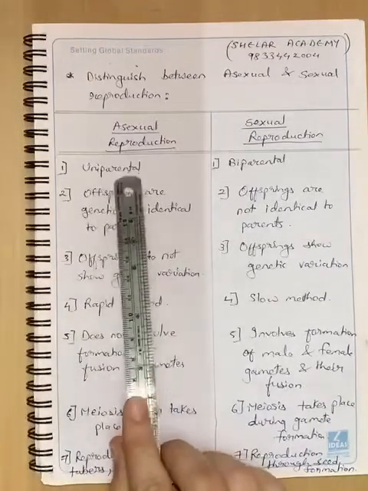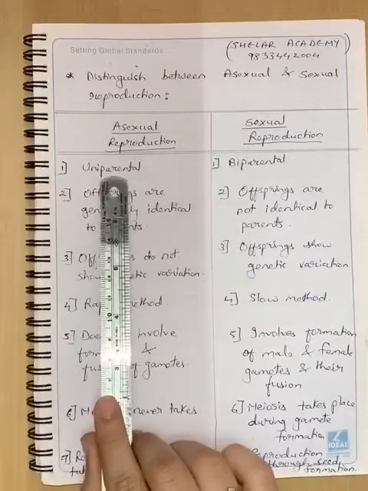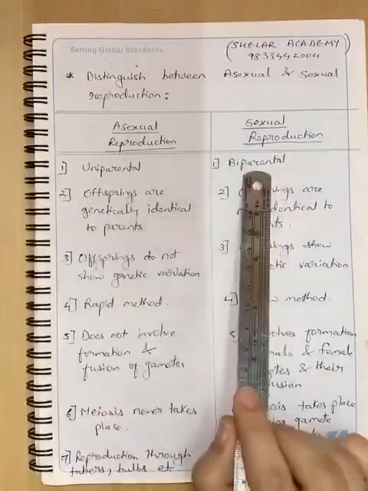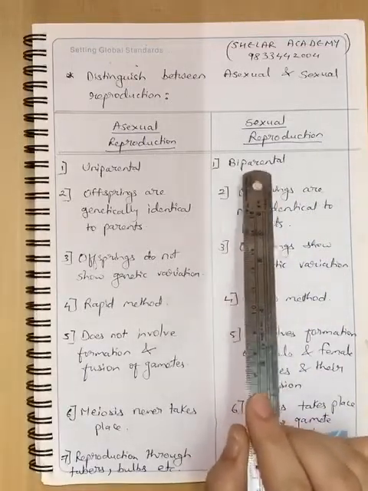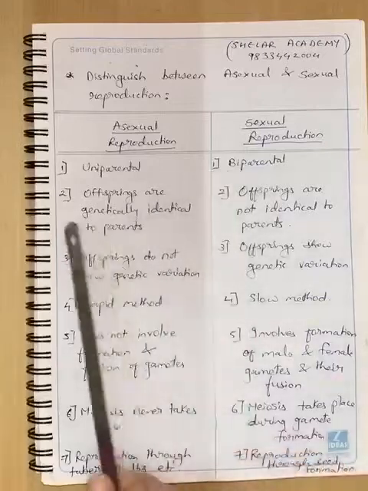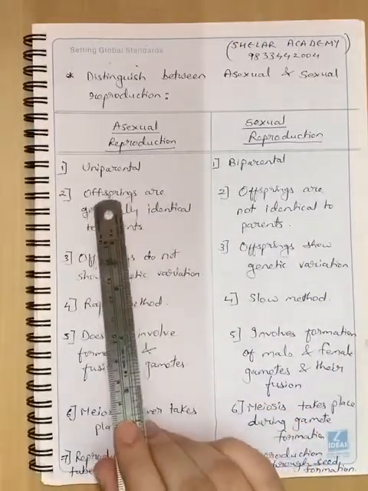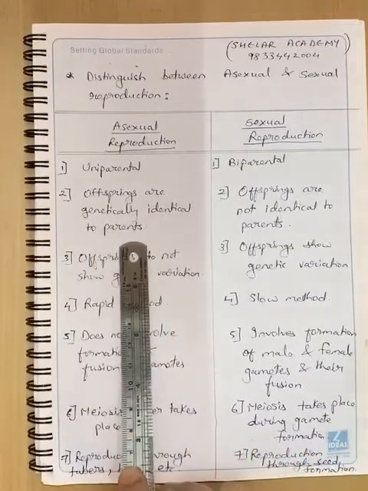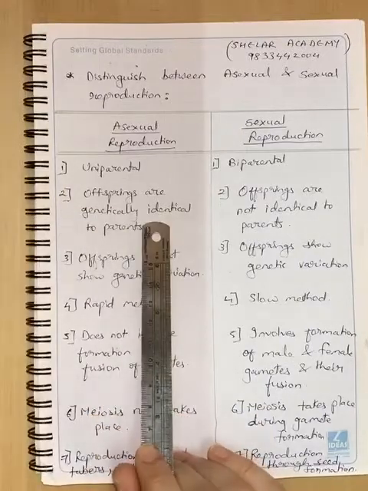Now the first point is asexual reproduction is uniparental. We all know there is no requirement of two individuals in asexual reproduction, whereas in sexual reproduction it is biparental. Two parents, yeah, two individuals are required. Okay, asexual reproduction में the offsprings, यानी the young ones which will be formed, they are genetically identical to the parents because there is no variation. जैसा original parent है वैसा ही उसका young one बनेगा.